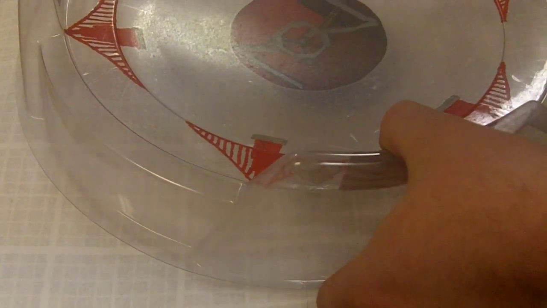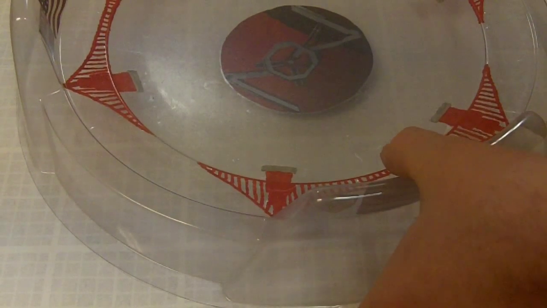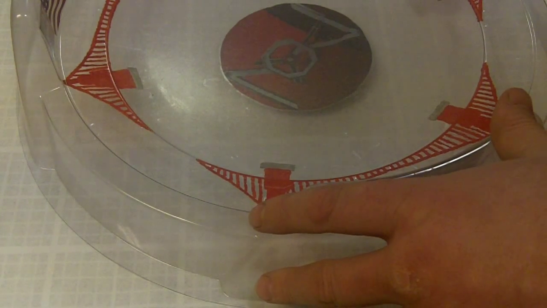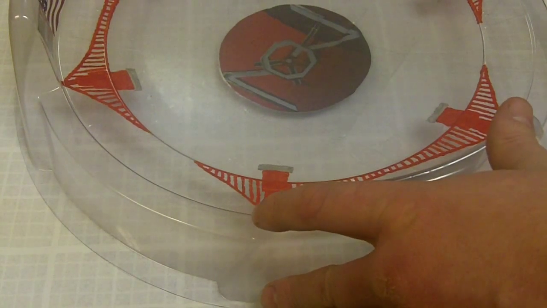And actually, I think it would have been easier if I did it the other way. Put the tape on the back. You can do it either way. I just did it on the front. So, once we have that, we'll put the BB10 over this here.